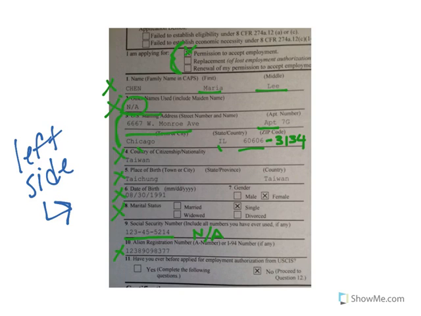Question 11 asks if you've ever applied for work authorization from USCIS before. If you have, select yes. If not, circle no. CPT and on-campus employment do not count as this type of work authorization. This is anything to which you've actually sent an application to USCIS before.